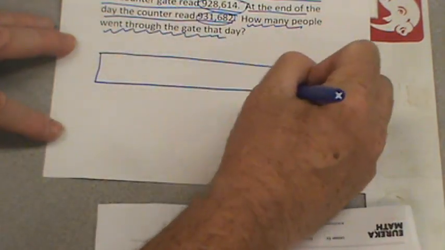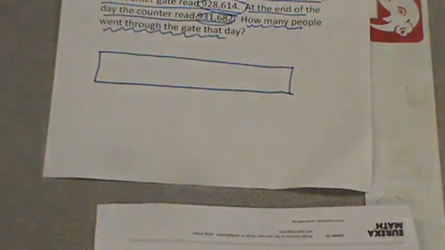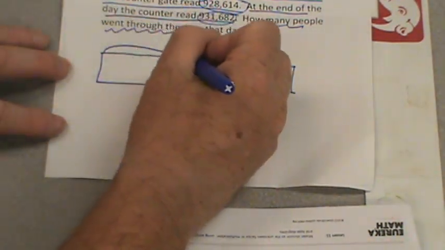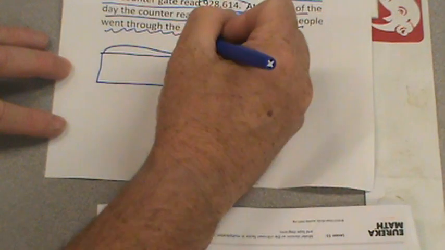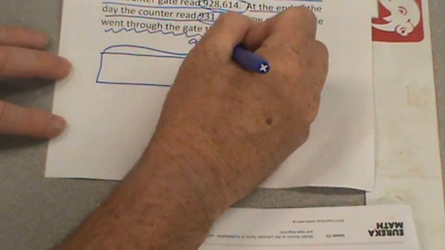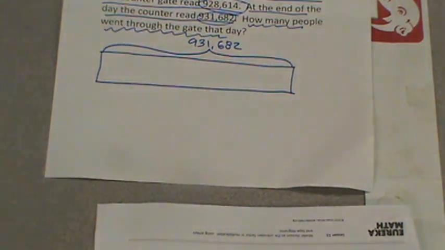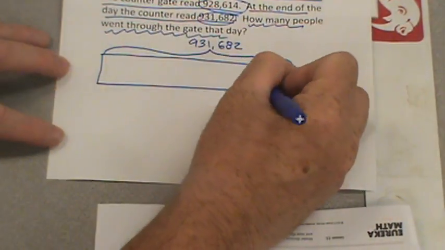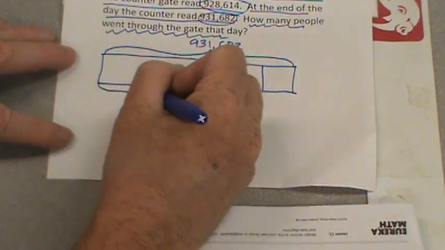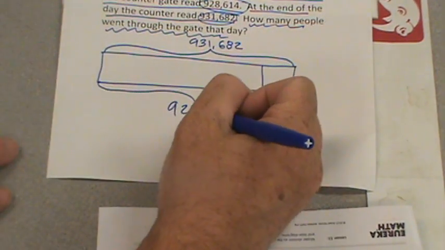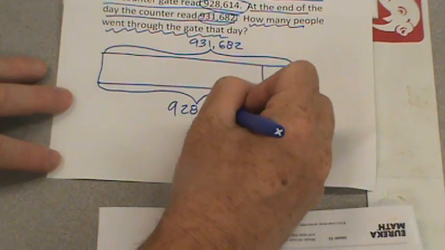Here we go. What's our whole? Well, our whole is the number at the end of the day, 931,682. So we're going to say 931,682. And what are we taking away to figure this out? We're taking away what the counter read at the beginning of the day, which was 928,614.